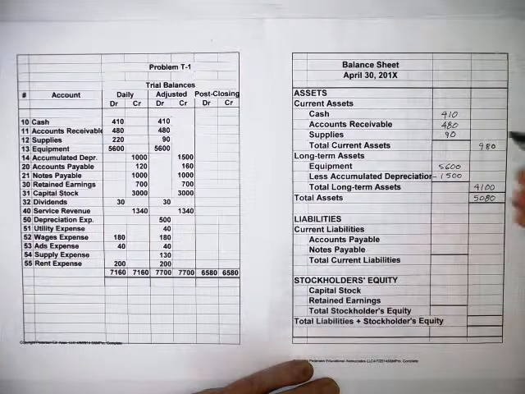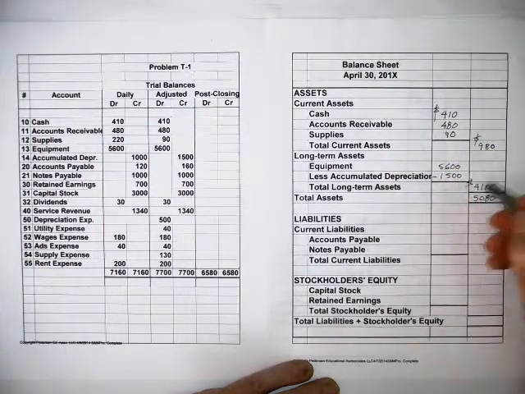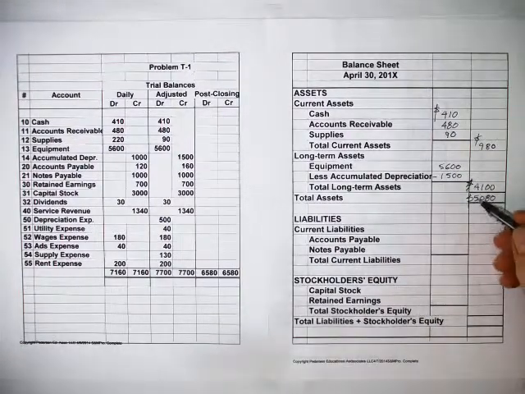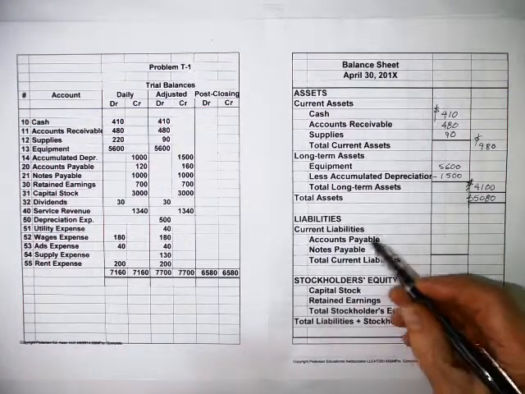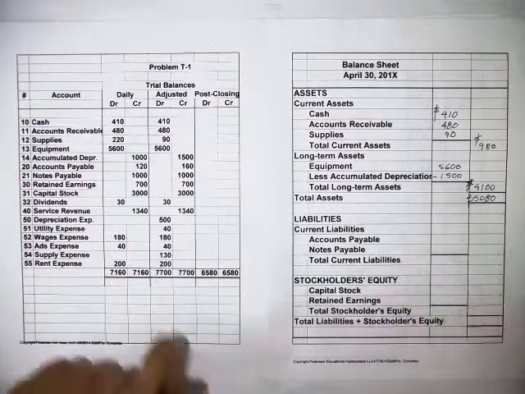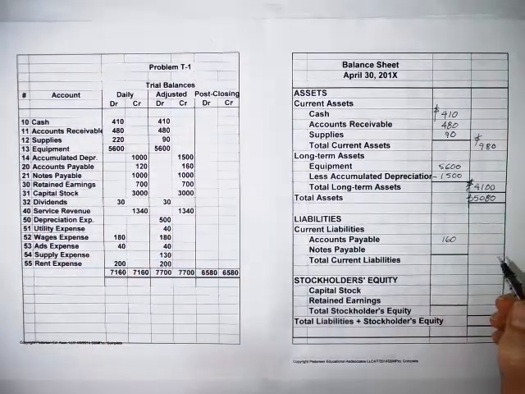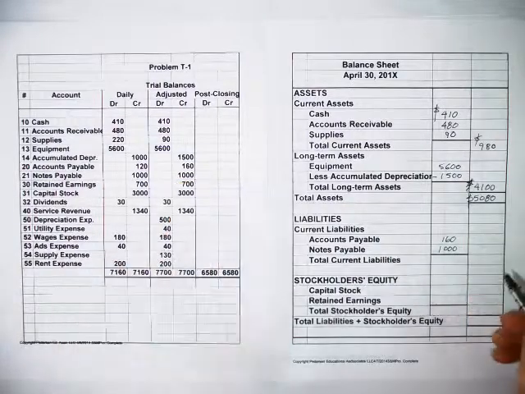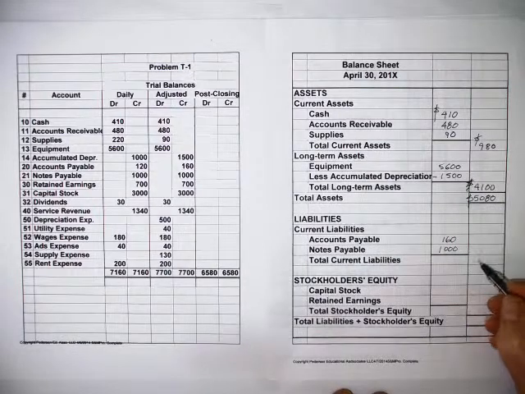Okay, let's add our currency markers again. First number in each column. I'm sorry, the last number in the right-hand column. Mistakes are okay. Now let's talk about liabilities here. Both of the liabilities happen to be current liabilities. So we have accounts payable of $160, and we have notes payable of $1,000. We add these together, so current liabilities then come out to be $1,160.